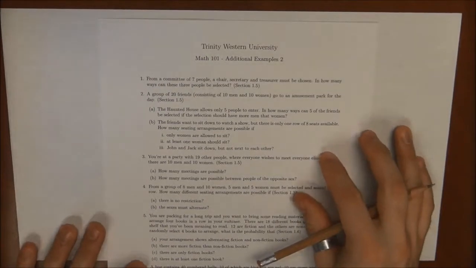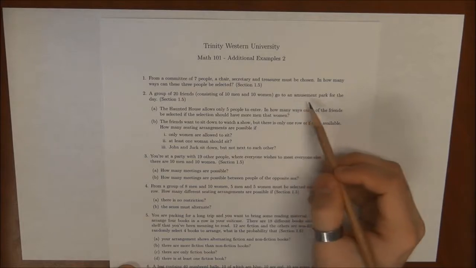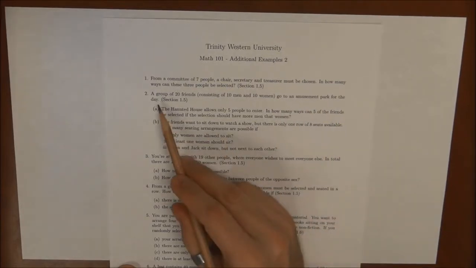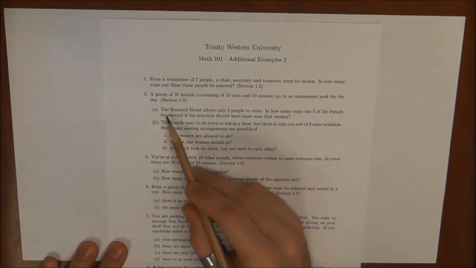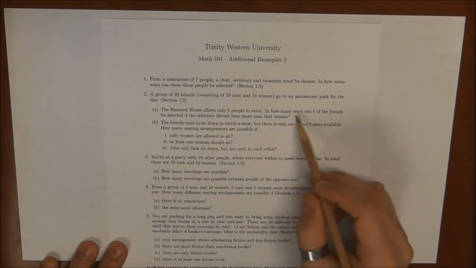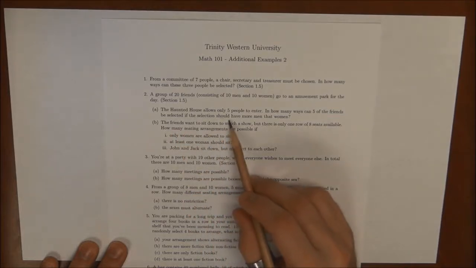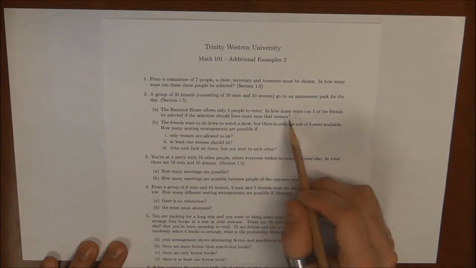In question number 2, a group of 20 friends, 10 men and 10 women, go to an amusement park for the day. A. The haunted house allows only 5 people to enter. In how many ways can 5 of the friends be selected if the selection should have more men than women?